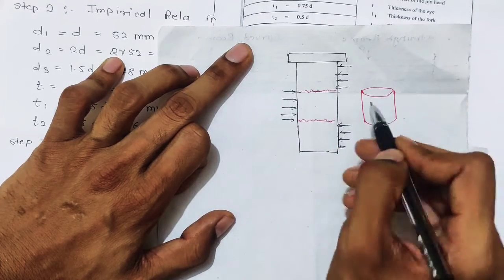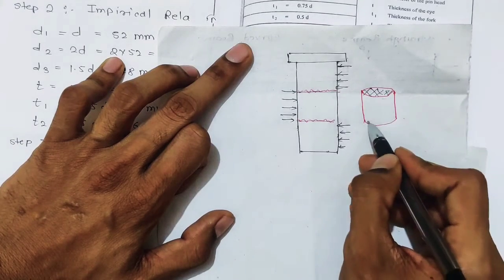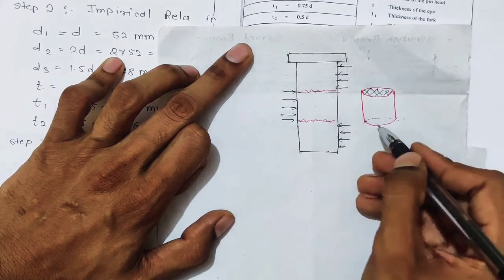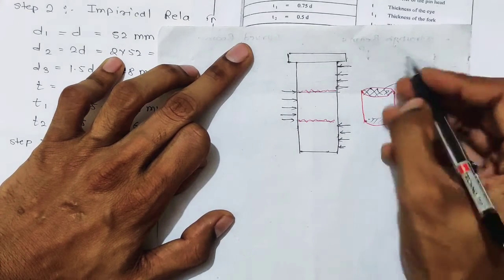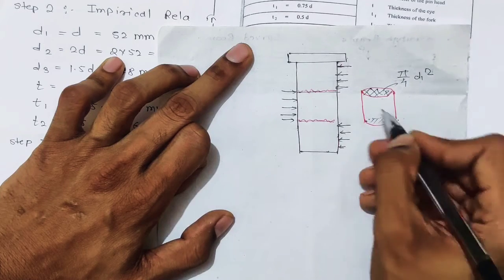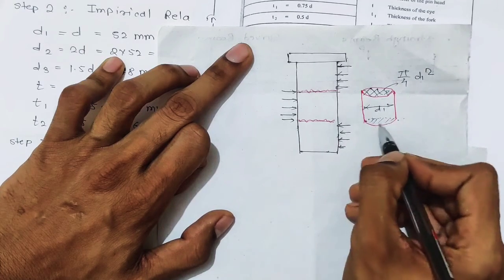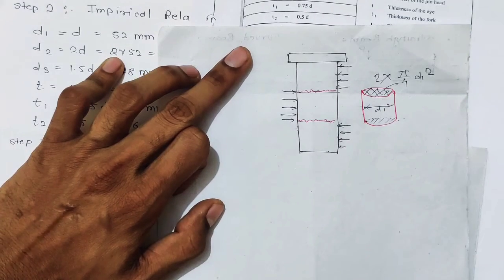So what is the failure area? This is the failure area. Similarly, there is one more failure area down here. So this is also a failure area. So we have two failure areas. What is this? Pi by 4. What is the diameter? d1 square. So this is d1, and this is again pi by 4 d1 square. So 2 into pi by 4 d1 square.